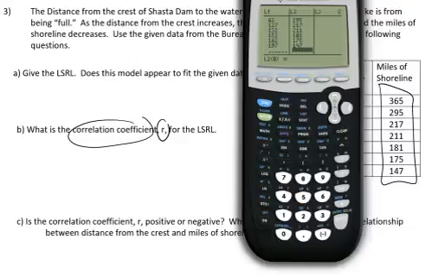So I'm going to hit the blue second, and then go to catalog. It's alphabetical, so I'm going all the way down until I get to the D's. A, B, C, D. And I'm looking for diagnostics on. You can see my cursor's right at diagnostics on. I press enter and enter again, and it says diagnostics on, done.